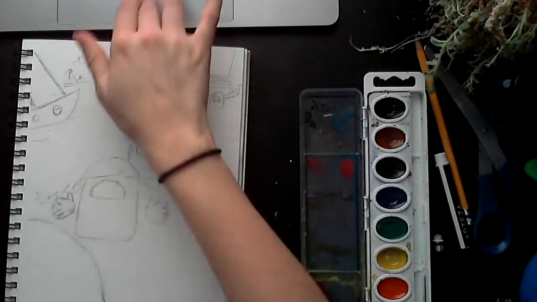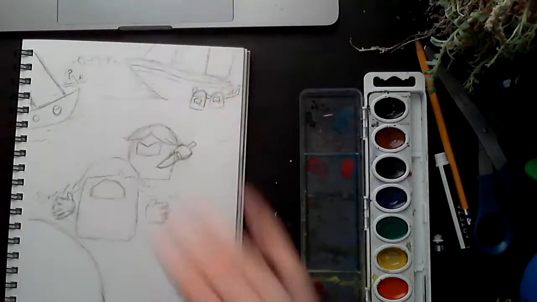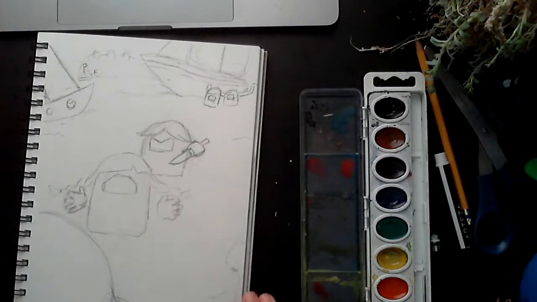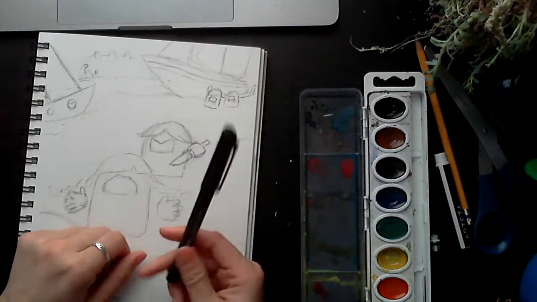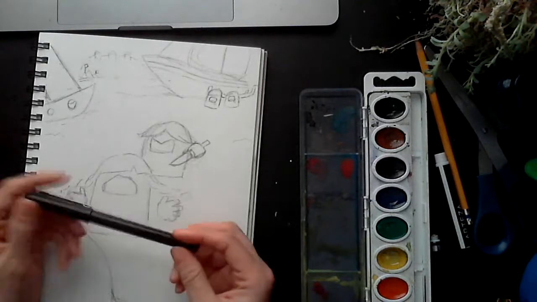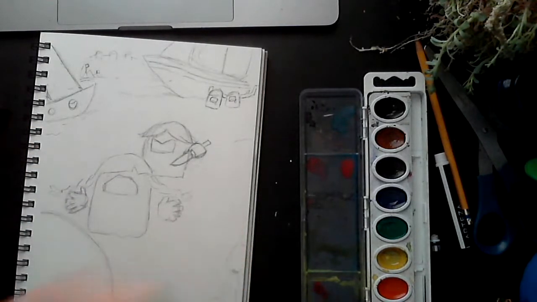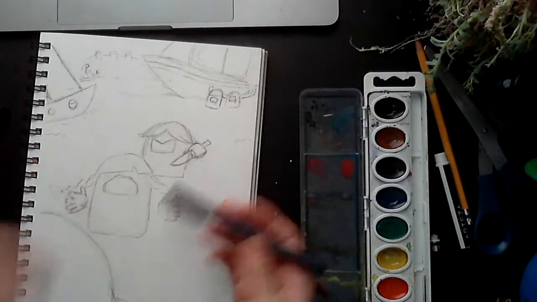But we'll make do with what we have right now. So let's take a look. First, before we do watercolor, though, I do need to outline it. Now, I said this yesterday that I typically outline with these kind of artist pens that I have, and you have to make sure that they're waterproof if you're going to be using them with watercolor.